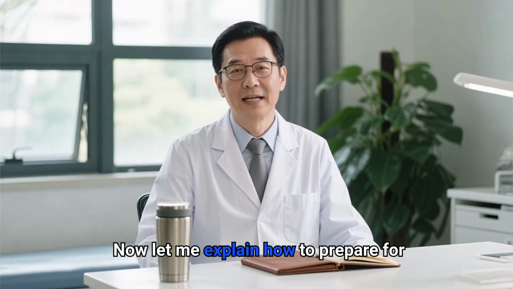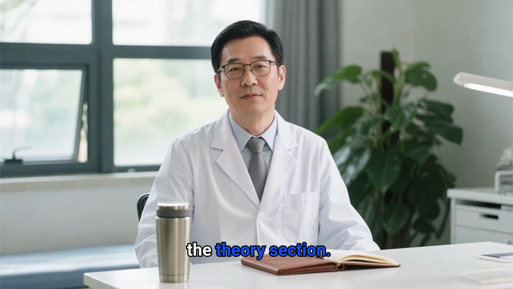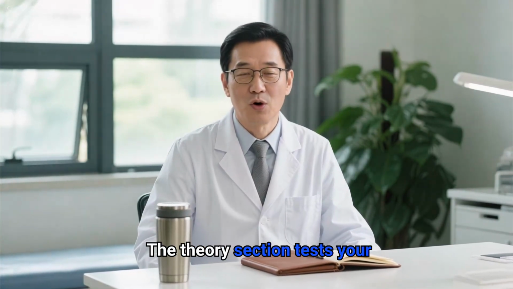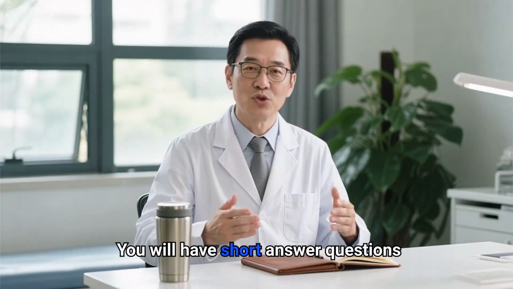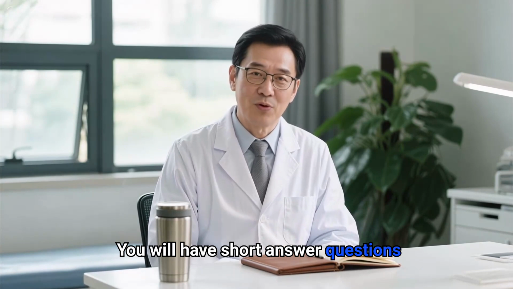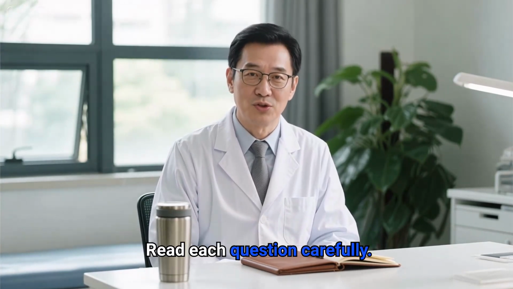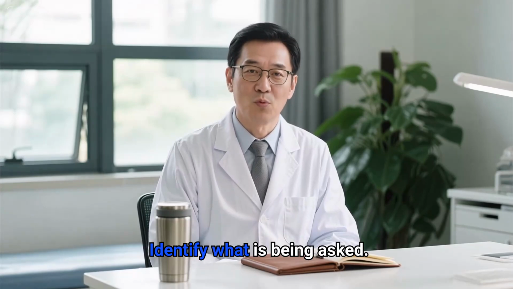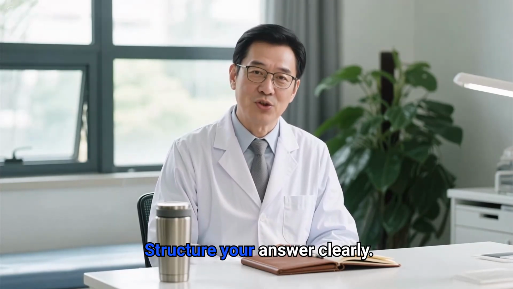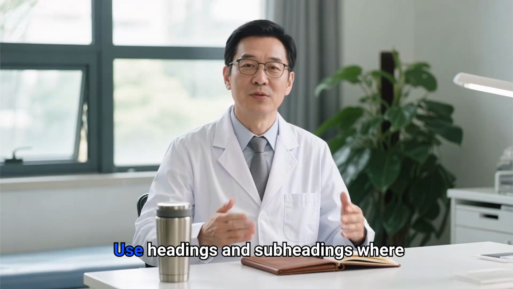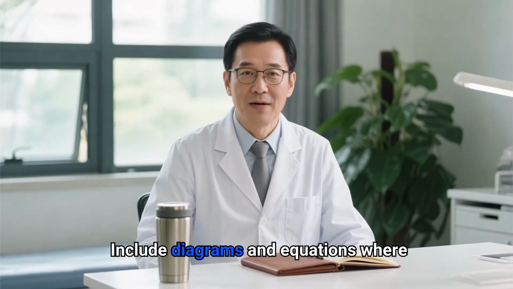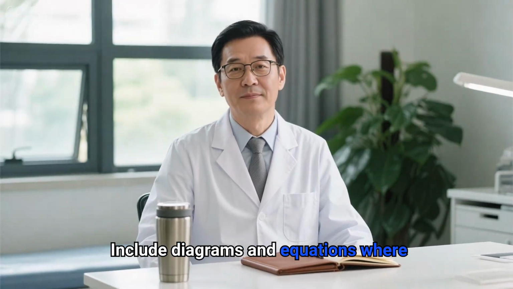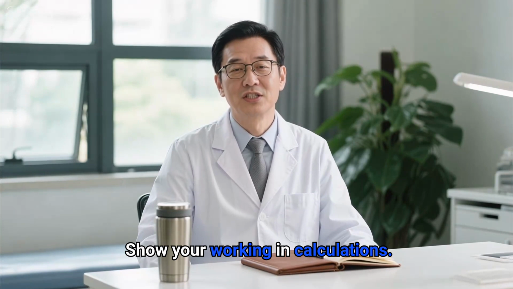Now let me explain how to prepare for the theory section. The theory section tests your understanding of concepts and your ability to apply them. You will have short answer questions and essay questions. Read each question carefully. Identify what is being asked. Structure your answer clearly. Use headings and subheadings where appropriate. Include diagrams and equations where relevant. Show your working and calculations.